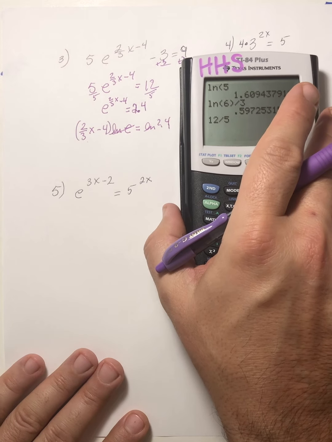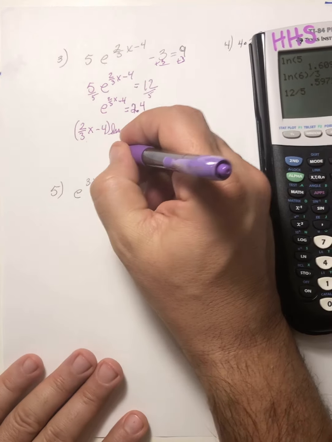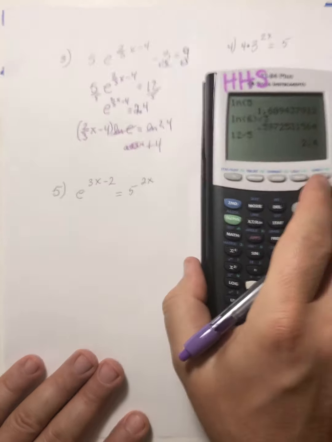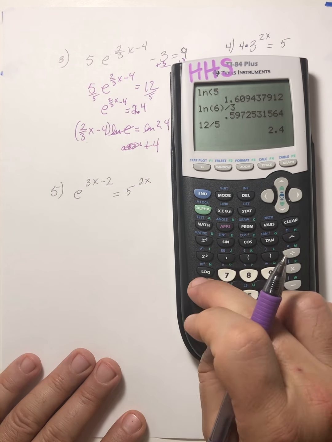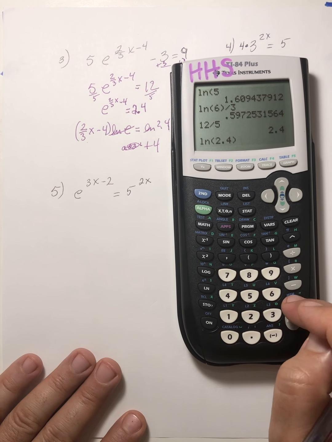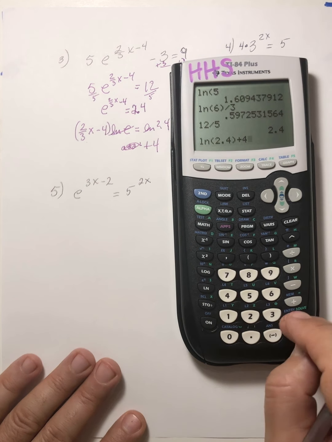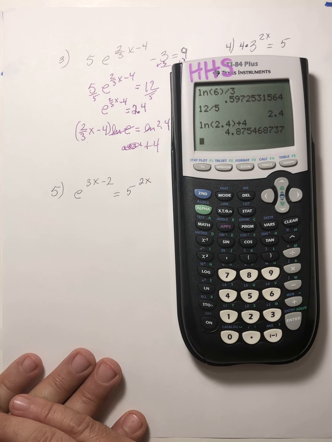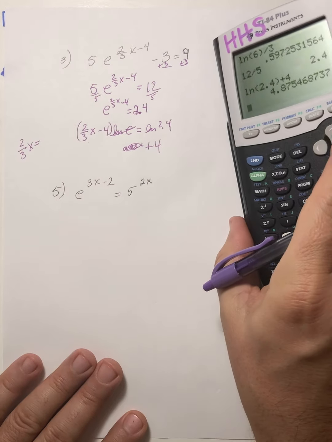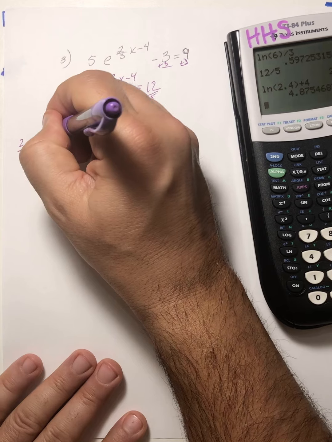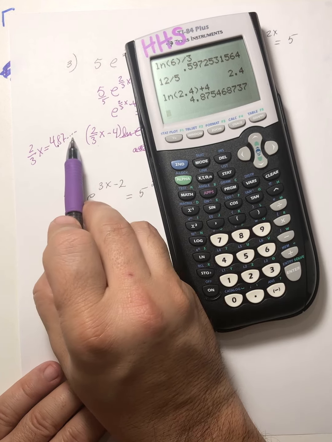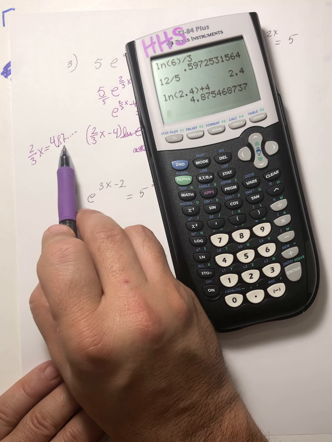Okay, so I'm going to do it all on the calculator step by step. So first thing I'm going to do is type this in, and I'm going to add a plus 4. So I have an ln of 2.4, and I'm going to add 4 to it. I can hit enter. And now what are we going to do? So I have 2/3 x equals 0.487 dot, dot, dot. Okay, everything's being done in the calculator. That's why I did not write a rounded value down. You do not do any rounding off until the very, very last step.